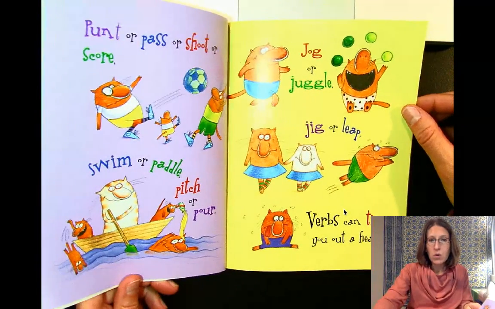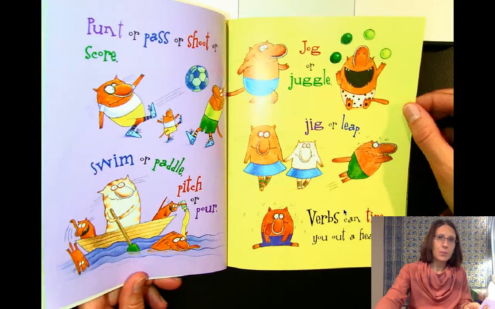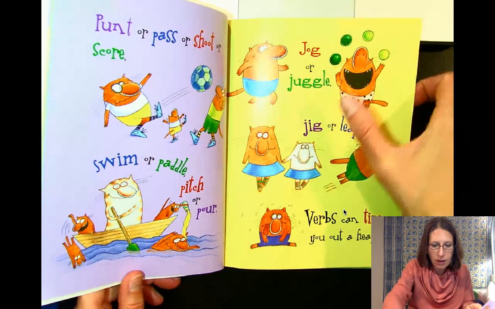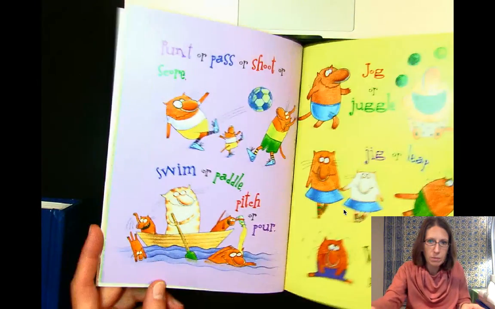Oh, yeah, if you were doing a bunch of these verbs every day, you would get really tired. Leaping and jogging and juggling and paddling and swimming.